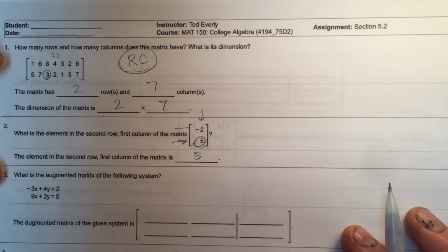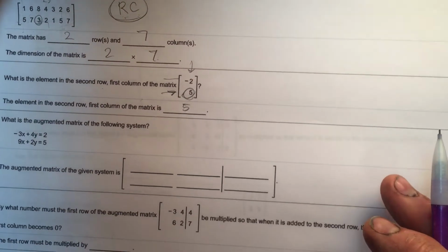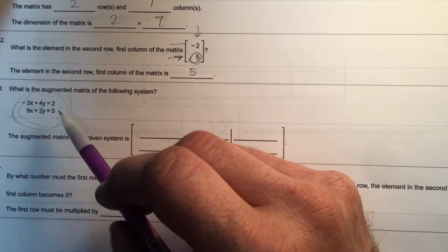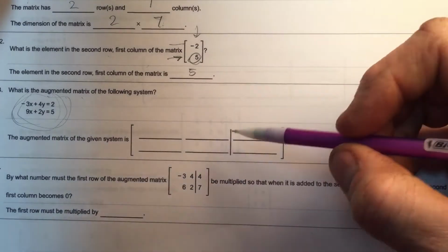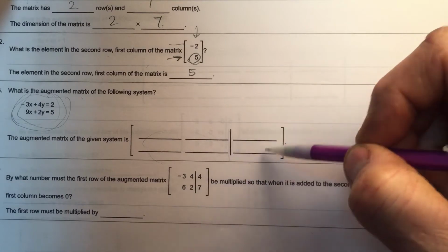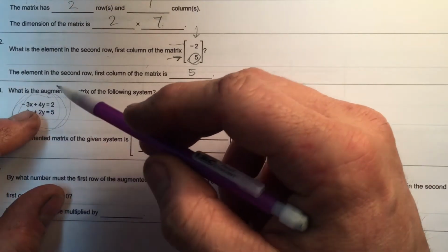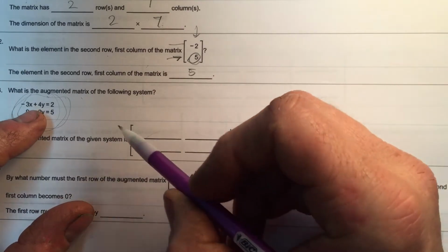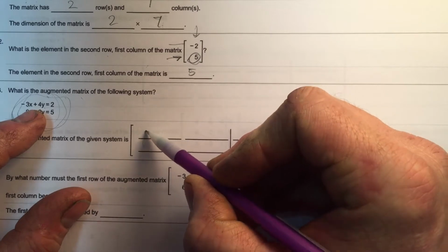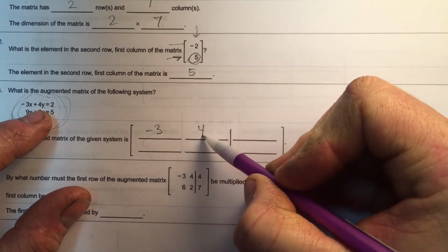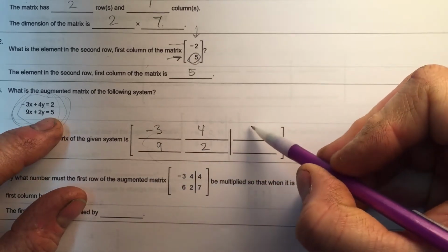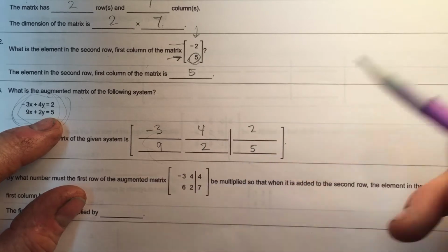All right, now what we do with this Gauss-Jordan method, we convert our systems of equations into what's called an augmented matrix. Augmented because you have your coefficients here, and you have a little line, and then over here you've got your solutions. So like right here, if I take this system to convert it to an augmented matrix, I'm going to have a -3 and a 4. I'm going to have a 9 and a 2. And over here, I'm going to have 2 and 5. And this is an augmented matrix.